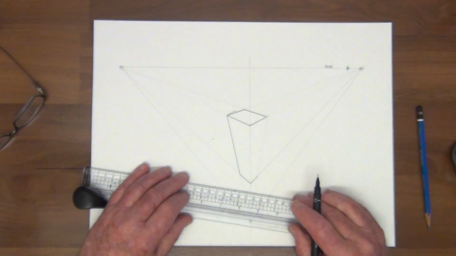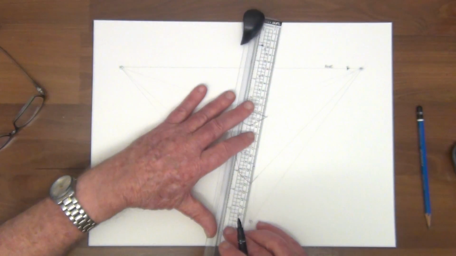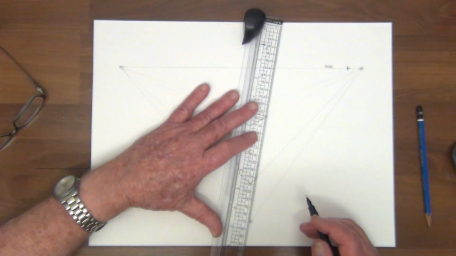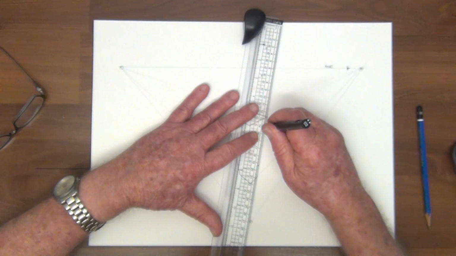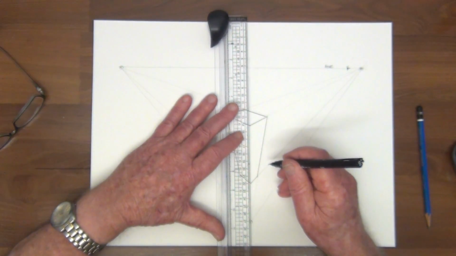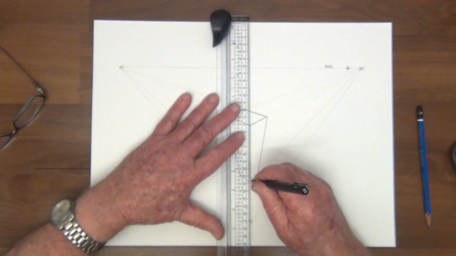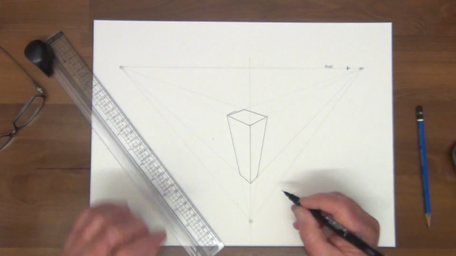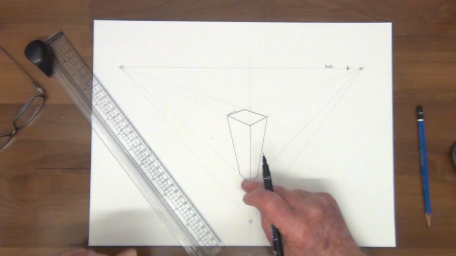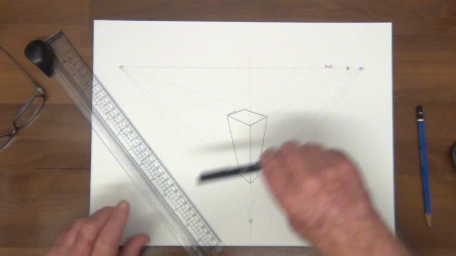I'll have to get rid of that somewhere along the line. And then now we have the corner down to there. Now we have a street running across this side, we have a street running across that side.